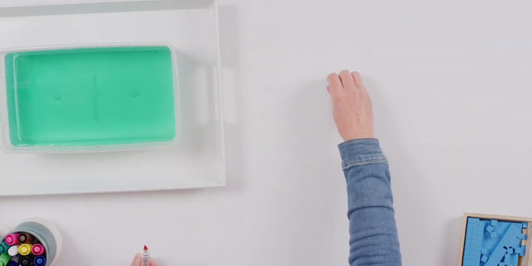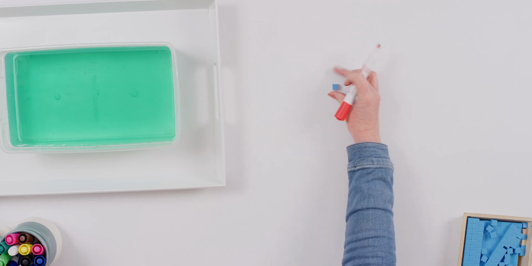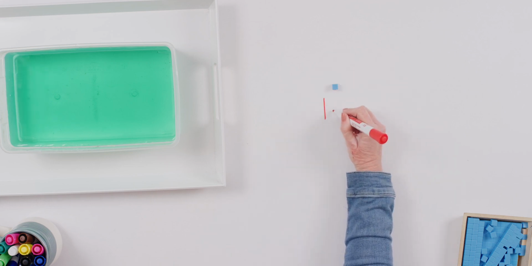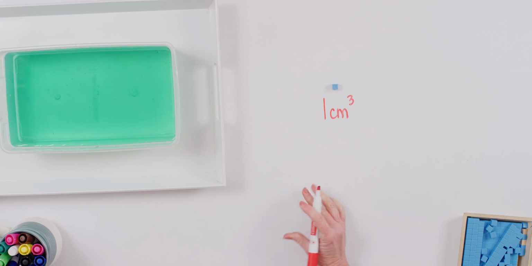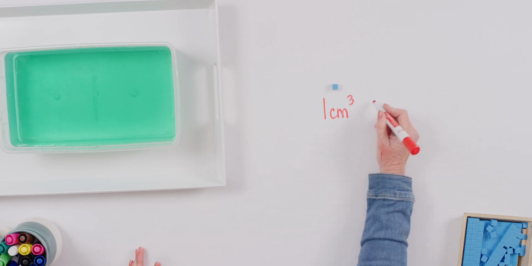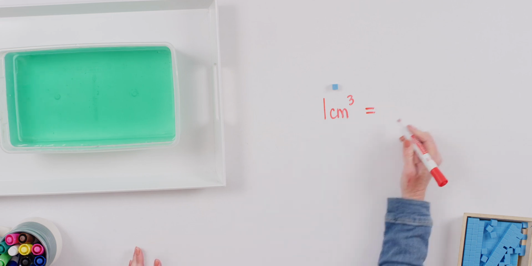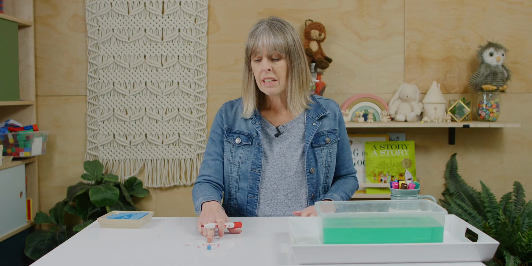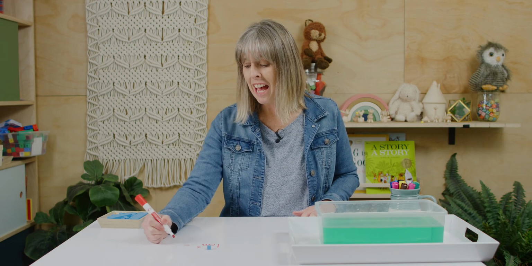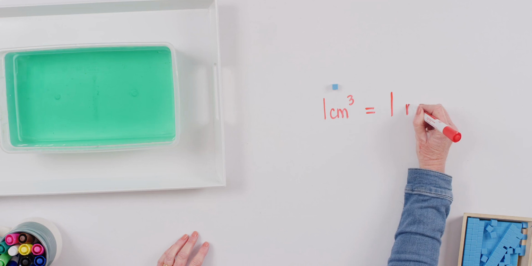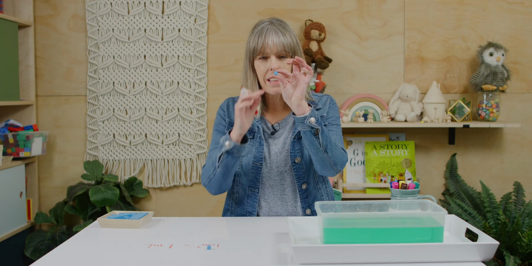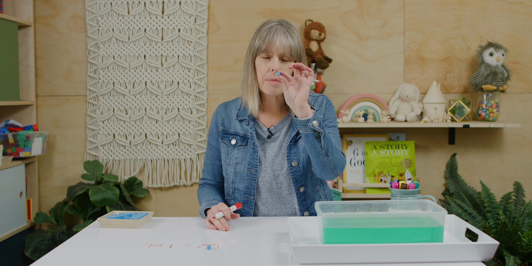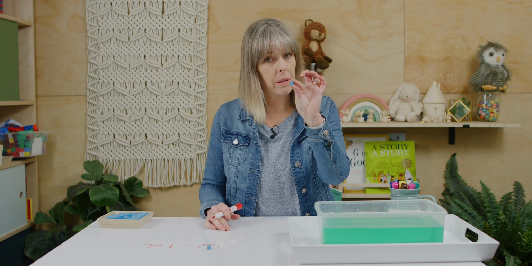Last time we talked about how one of these cubes is 1 centimeter cubed. Well, we can also convert our cubic centimeters into milliliters. So 1 cubic centimeter actually equals 1 milliliter, which would be this little cube filled with liquid. There would be a milliliter of liquid.